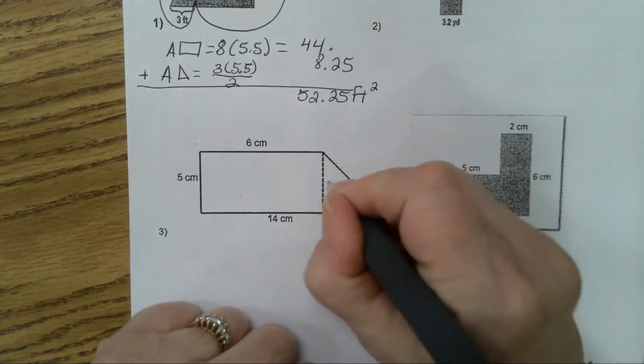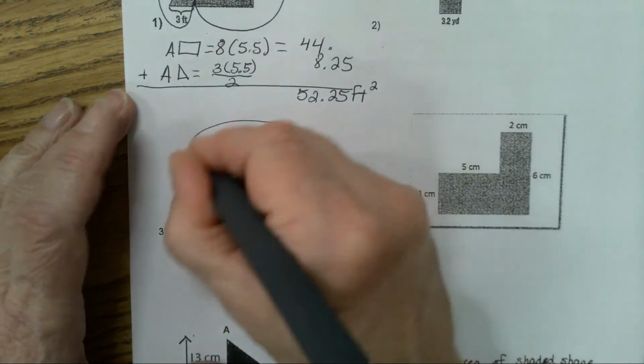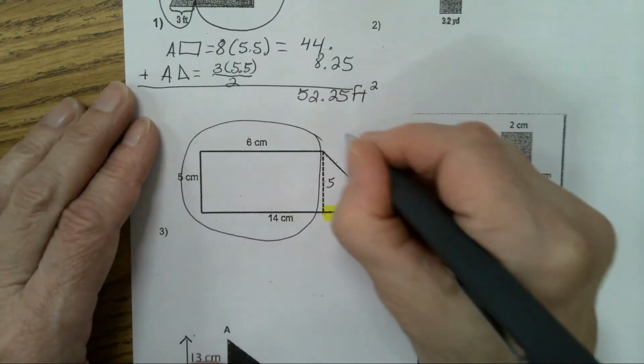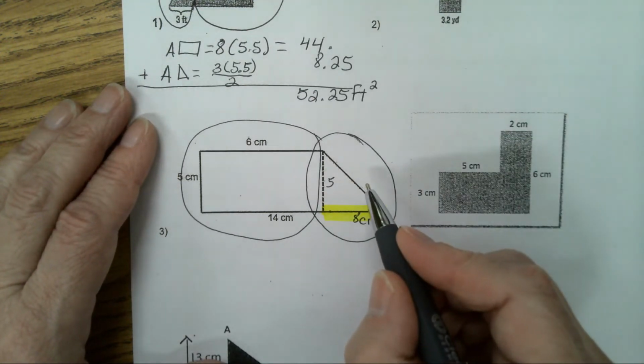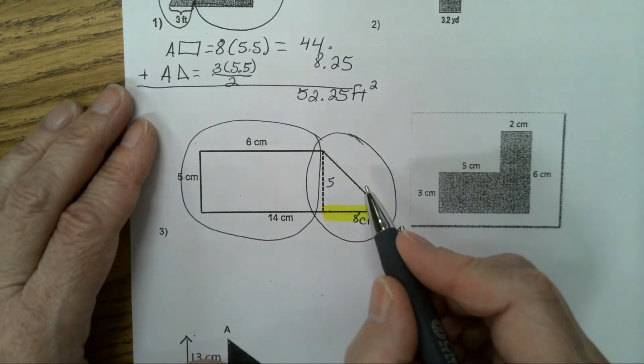5. Now you know what to do. You're going to take this shape plus that shape, right? And don't forget, since it's a triangle, to divide it by 2. Do you all know that? Good.